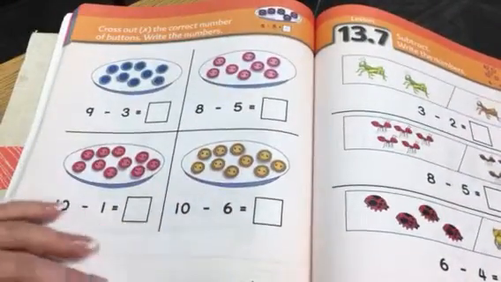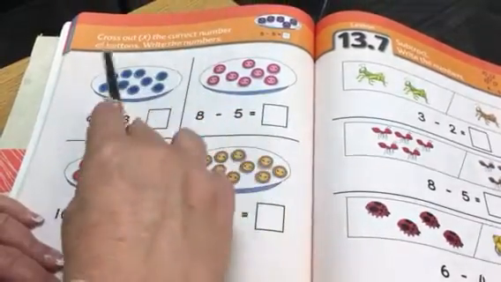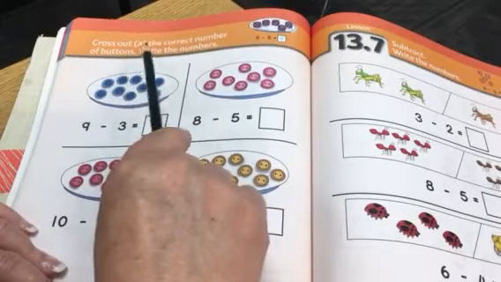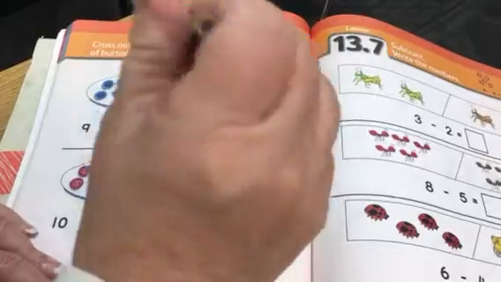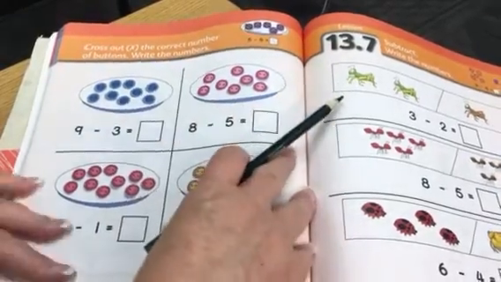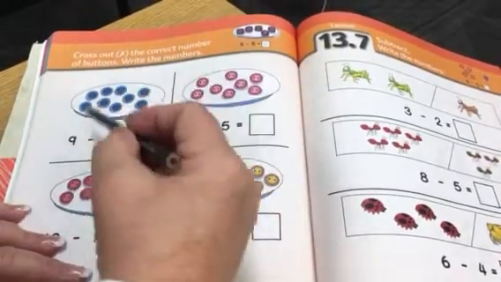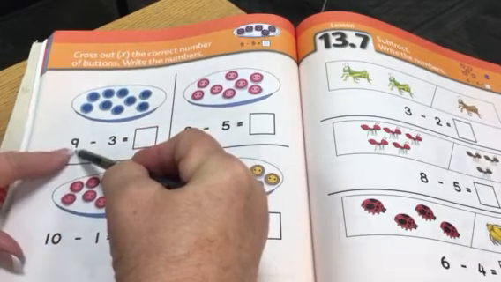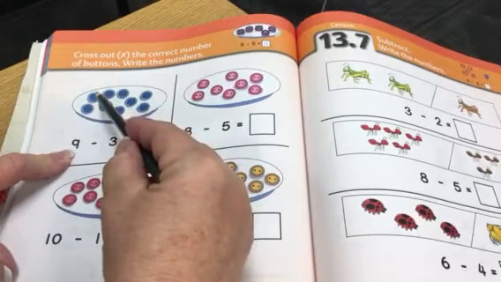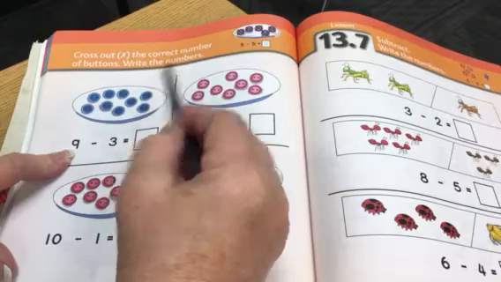On page 80, our instructions tell us to cross out the correct number of buttons. Write the numbers. So if I want to cross out, that's another way of saying that takeaway number. How many buttons did I start out with? According to my equation, I have 9. Let's count and make sure. 1, 2, 3, 4, 5, 6, 7, 8, 9.